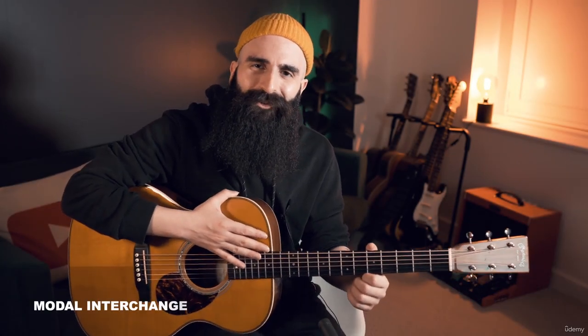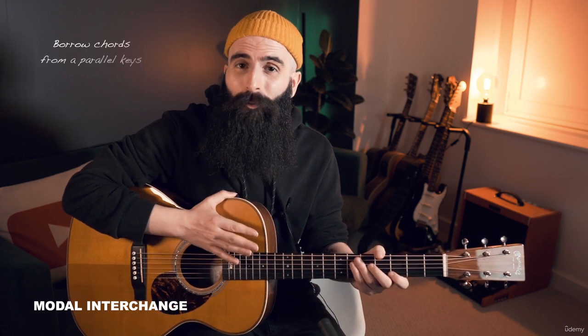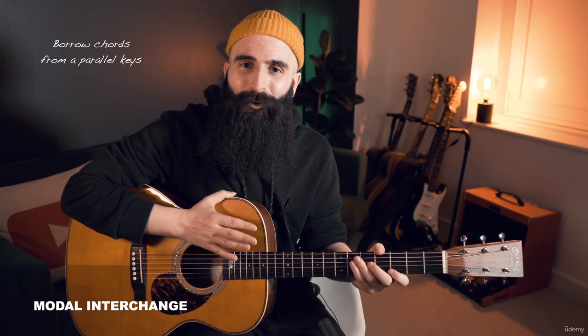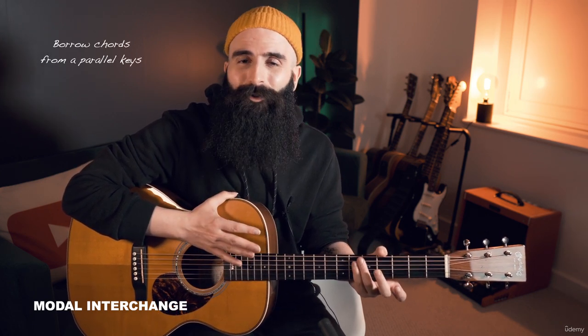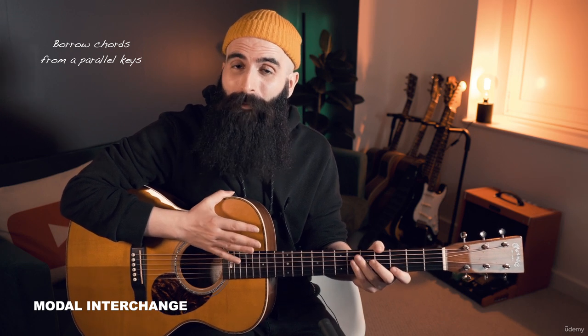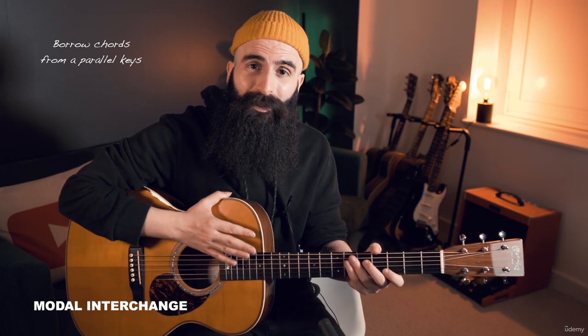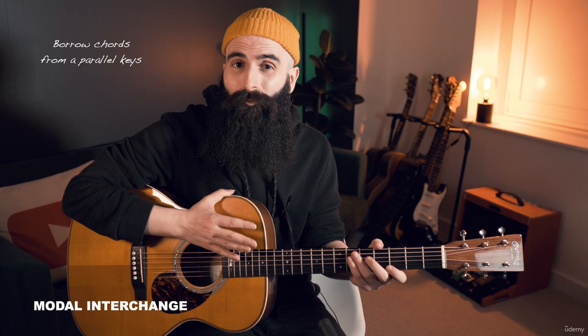Okay, and now let's introduce the modal interchange. The modal interchange, guys, is when you borrow chords that don't belong to the key you are in, but you don't borrow them from random keys. You borrow them from parallel keys, okay? Parallel keys are all of the keys that share the same root.